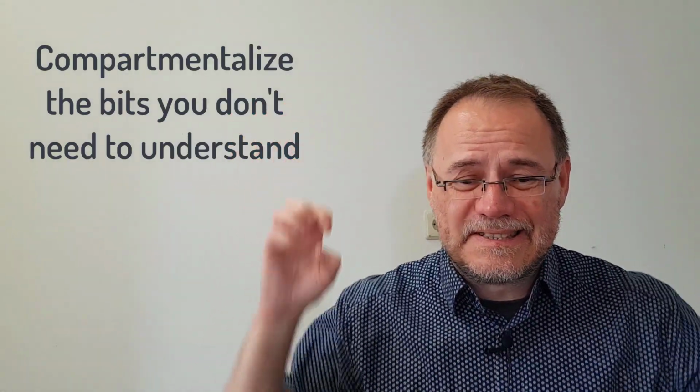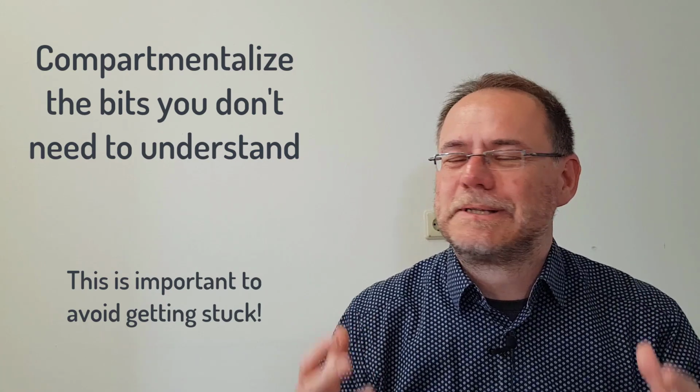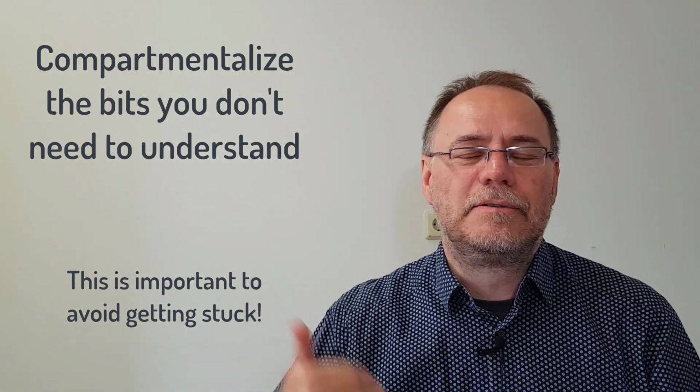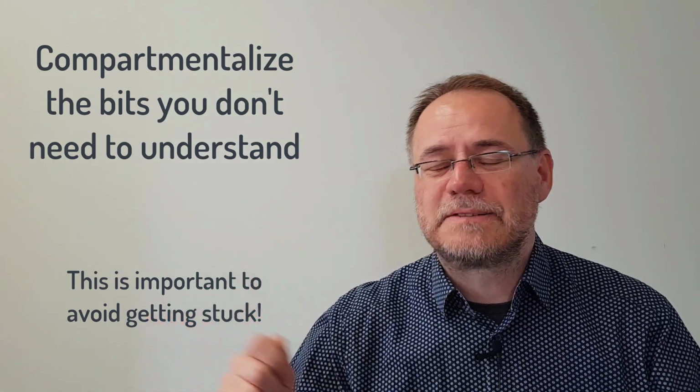So maybe let's say this bit you don't understand, maybe the molecular methods. This paper is relevant to your project. We've already decided that at this point, but maybe you don't need to understand every little bit about these molecular methods because maybe you don't use molecular methods, or maybe you use different molecular methods. So then it's important to just compartmentalize the bit you don't know. Don't get stuck on it. This is the most important bit. If you get stuck on everything you don't know, you will not progress.